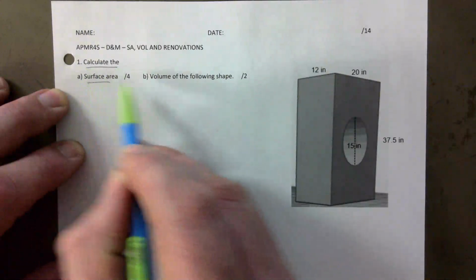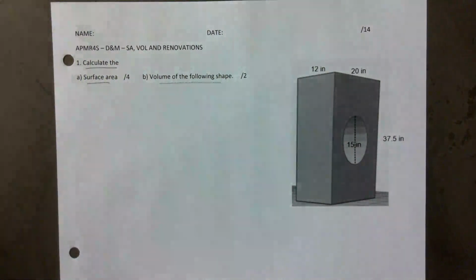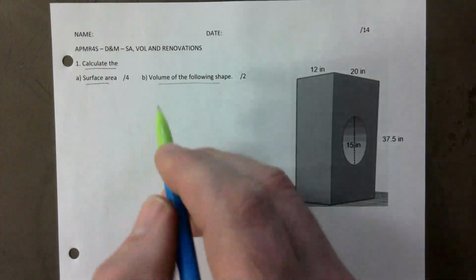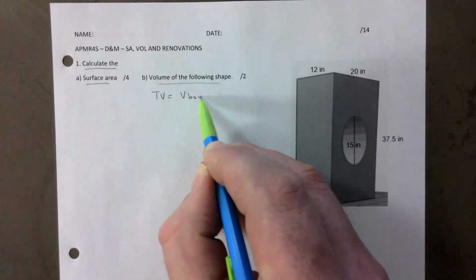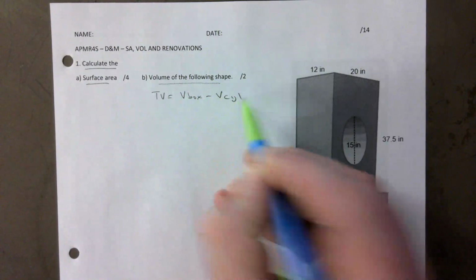So calculate the surface area and then the volume. I'm guessing volume would be easier, so let's start with that. It would be volume of box minus volume of cylinder.